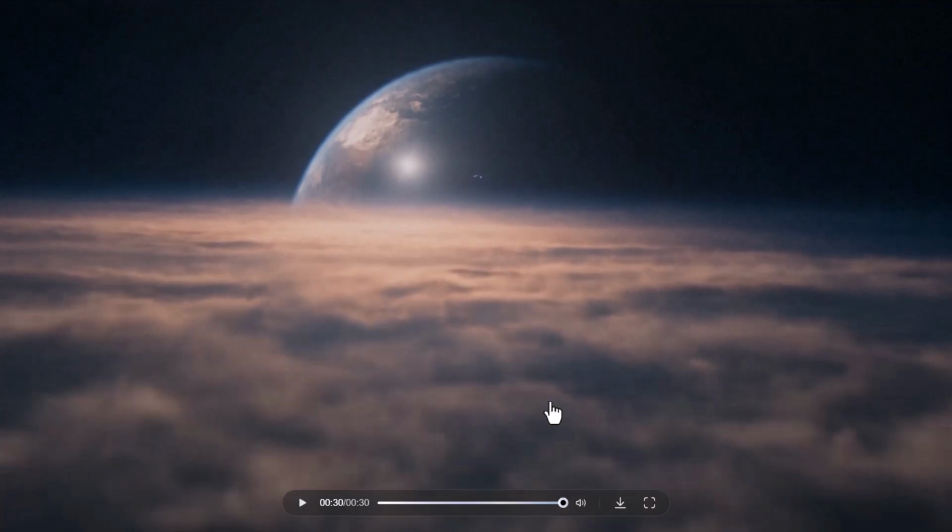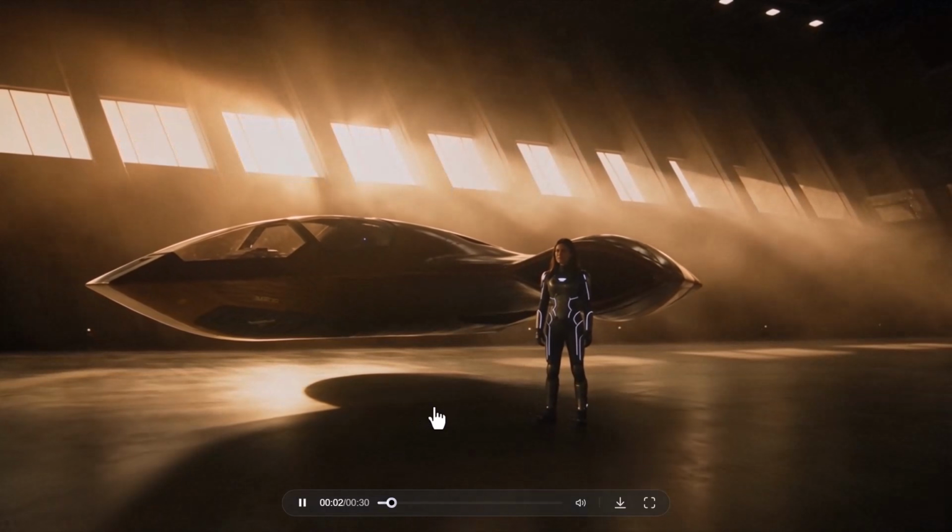I'm not looking at just the first few seconds. The real question is whether the model can stay consistent all the way through.